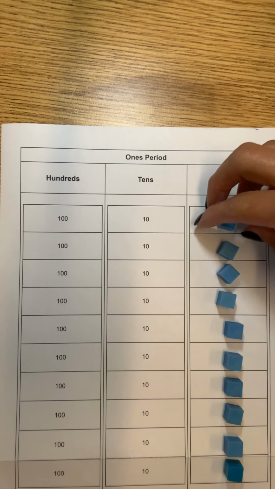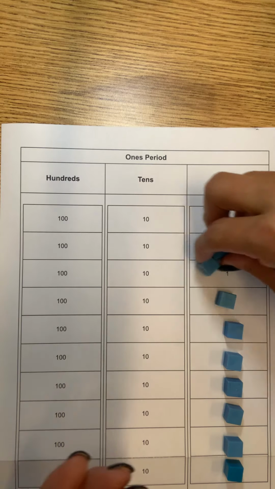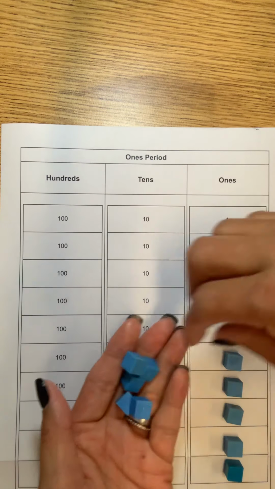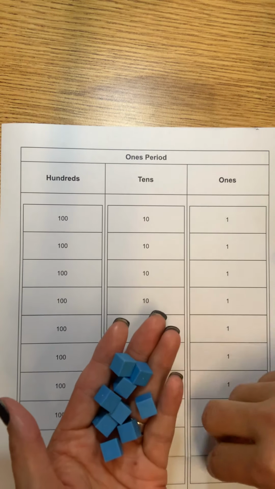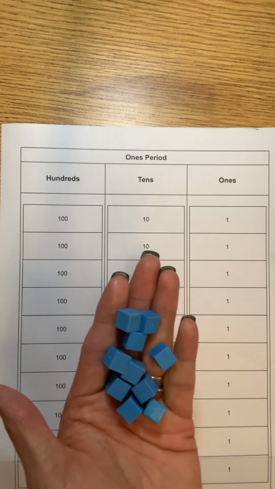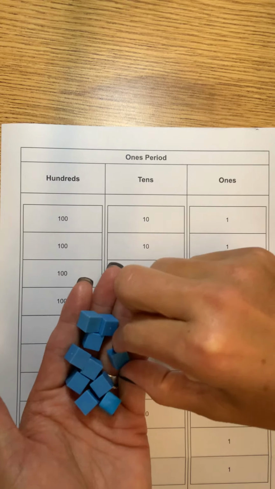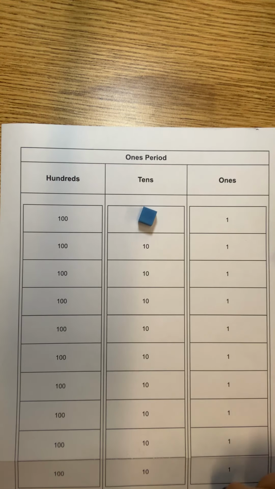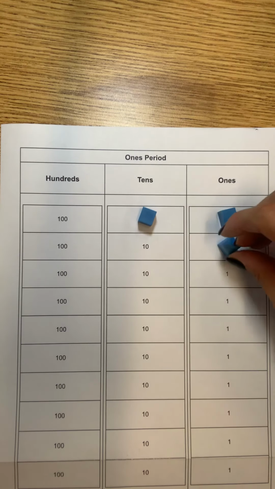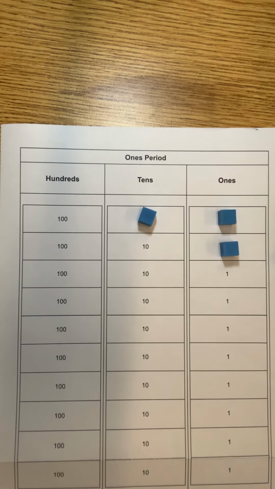So if I take 10, 1, 2, 3, 4, 5, 6, 7, 8, 9, 10. Those 10 ones are going to equal 1 ten. Now I have room for the 2 that wouldn't fit before. Now how many do I have?